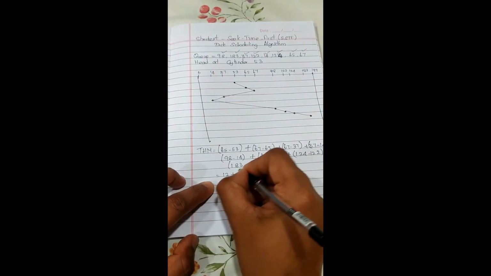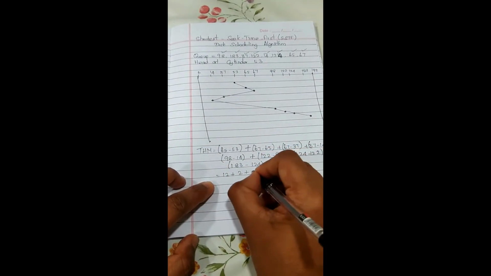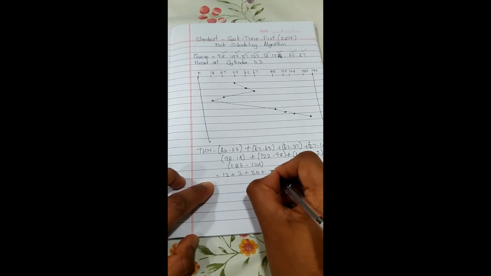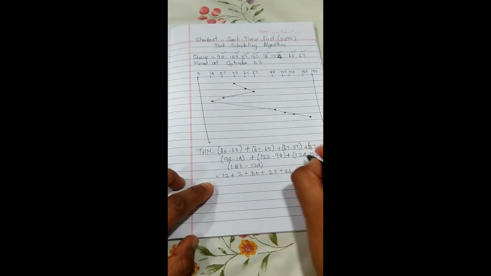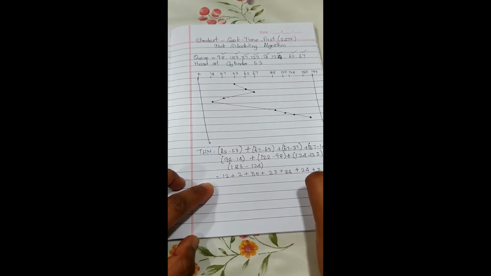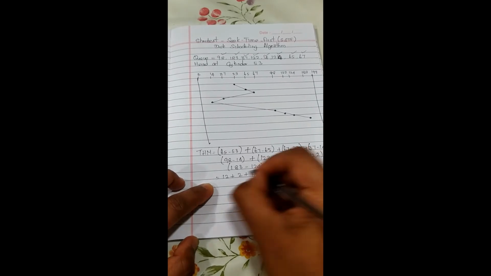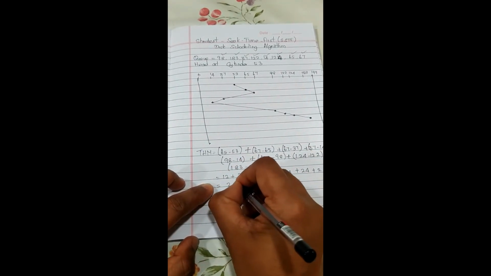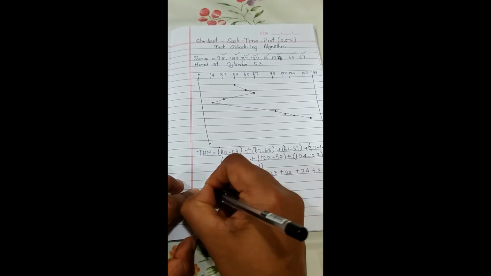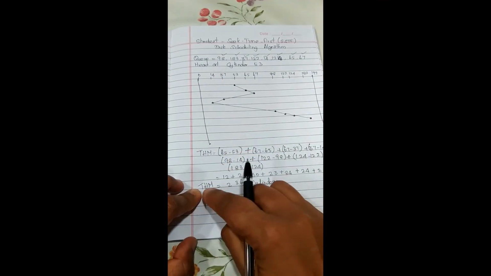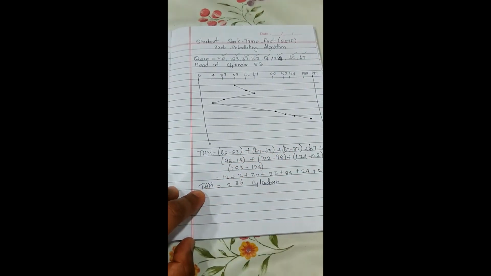So let's calculate the differences. Here it is 12, this one is 2, this one is 30, this one is 23, this one is 84, this is 24. The difference, I'm talking about the difference. Here it is 2 and the last one is 59. When you add them all, you get 236 cylinders. So this is the total head movement. Let me write it in short form, THM, total head movement.